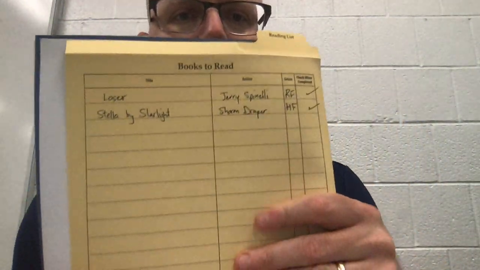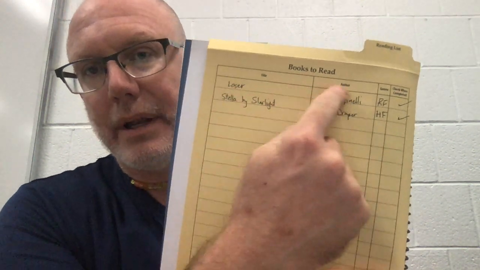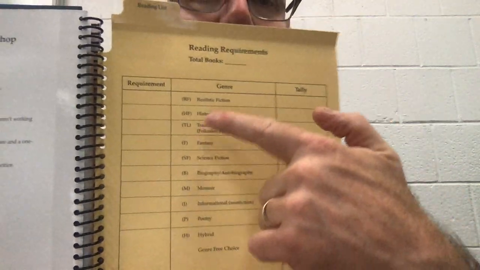The most important thing to know is that on the inside is books to read. This is a list of books that you someday may want to read, all right? And I just put here as an example the two books that I read to you, Loser by Jerry Spinelli, and that is a category of realistic fiction. And if you wonder, Mr. Slaby, how do I know what category it is? On the other side is a list of all the genres.